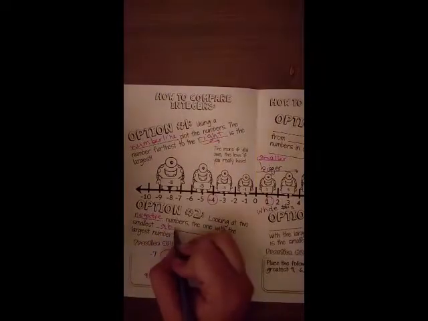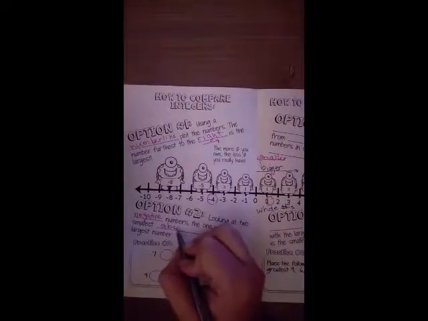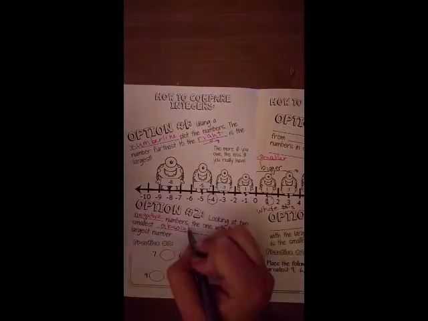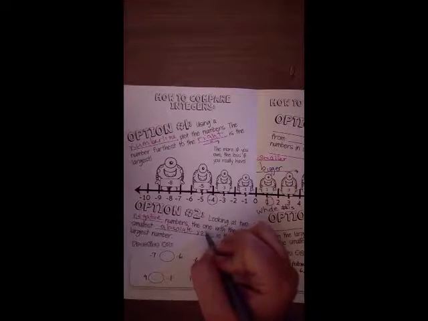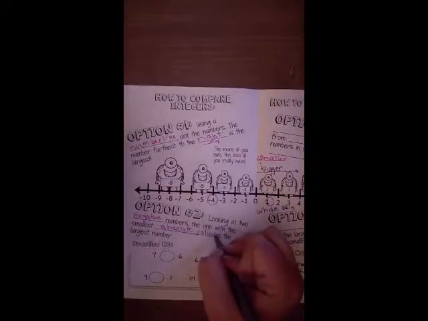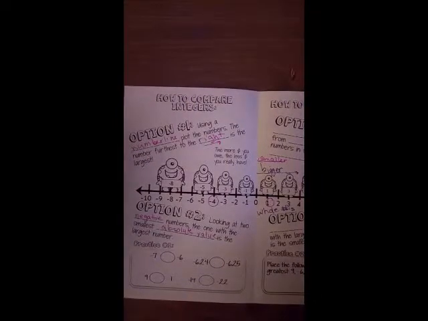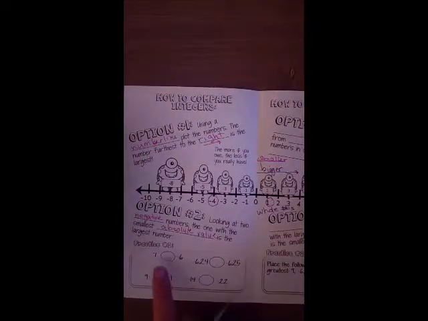We'll talk more about what absolute value means. Absolute value is just how far the number is from 0. We'll talk more about those later on in some of our other lessons.